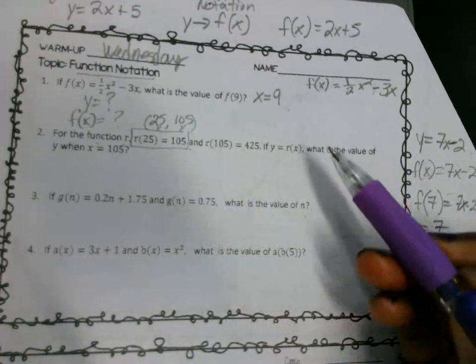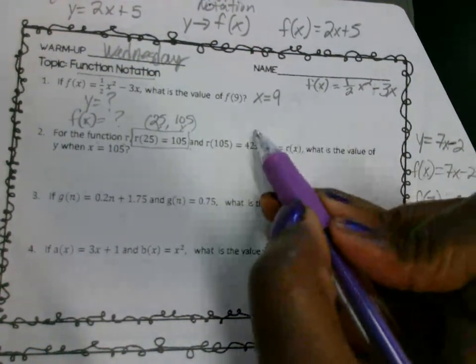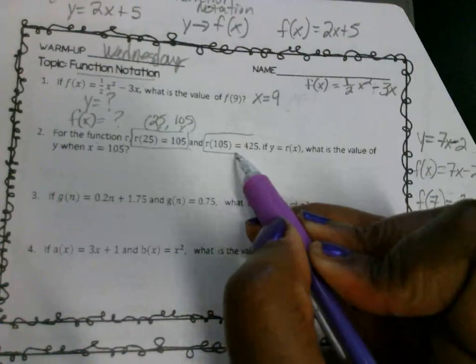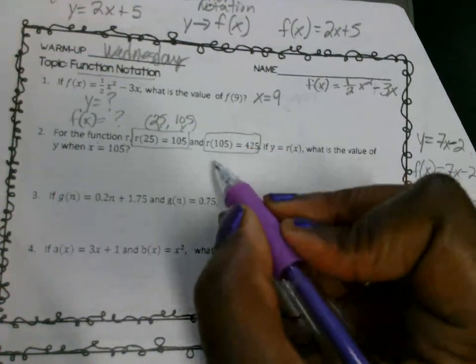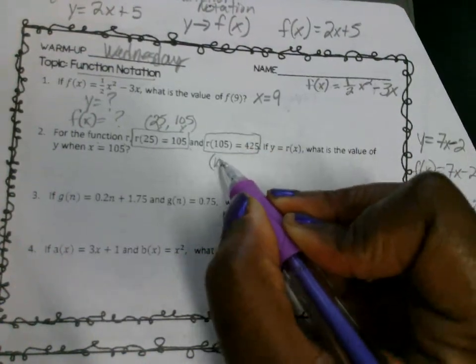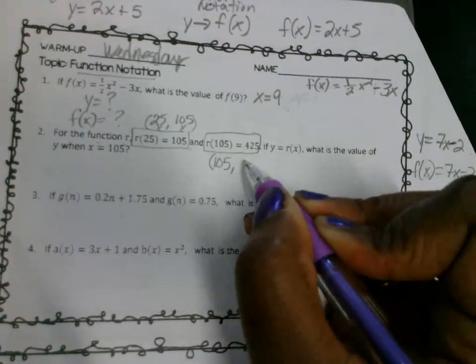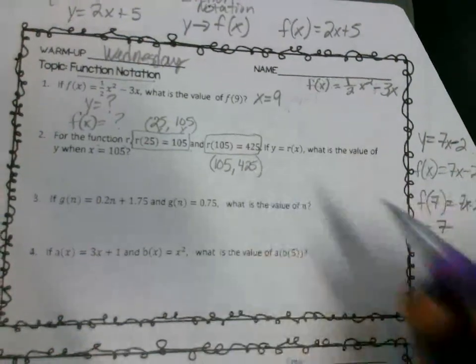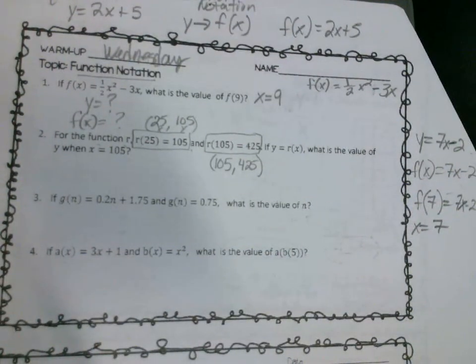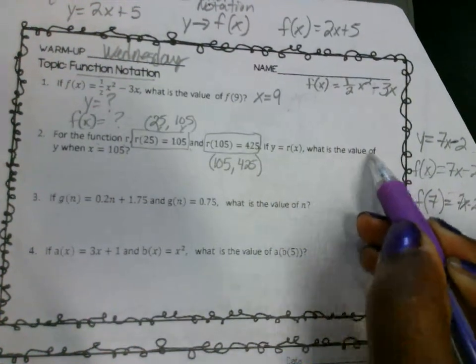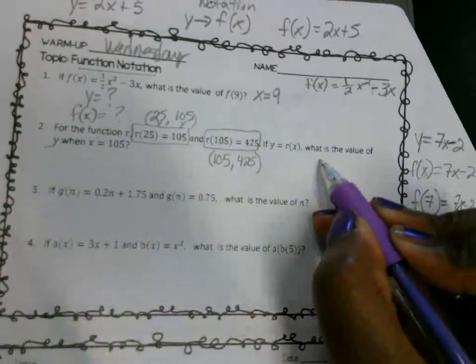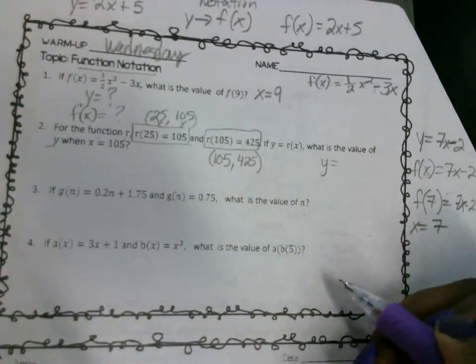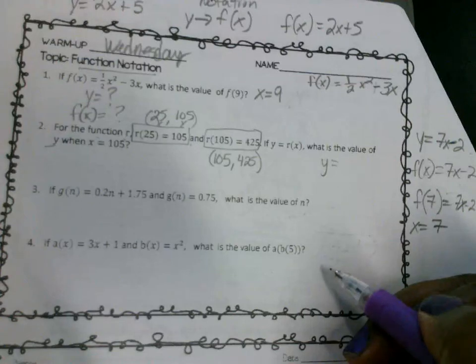Okay? All right, let's look at this one. What is this saying? 105. When you plug in 105 for X, what's Y equal to? 425. Okay? Very good. All right, so now let's look at what the question is. The question is this: what is the value of Y? So what is Y equal to when X is equal to 105?